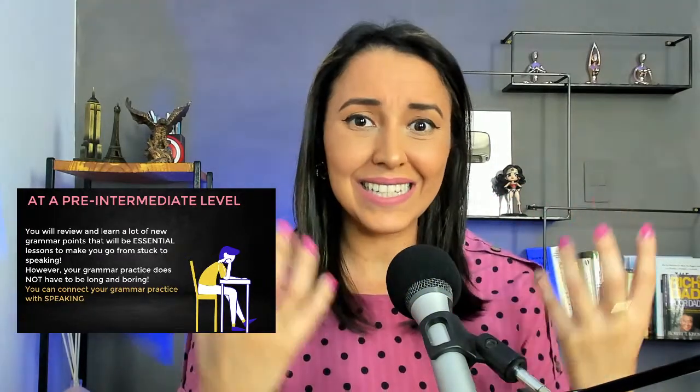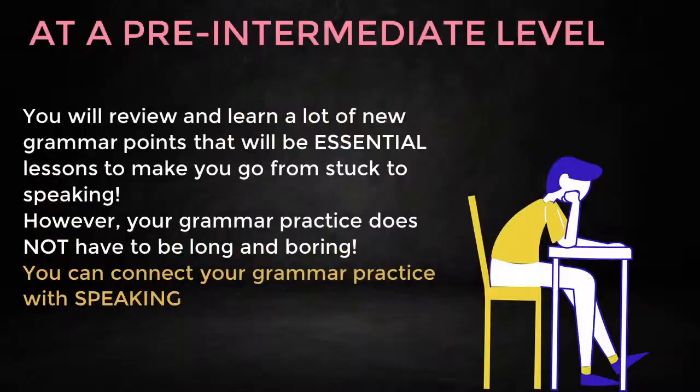So at this level, you will learn and you will review a lot of grammar, okay? There's no other way. So these grammar points that you're going to learn at this level will be essential to make you go from stuck to speaking. They are really necessary, so you cannot stop studying grammar. Even if you are advanced, you should not stop, okay?